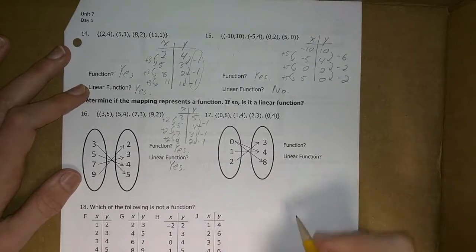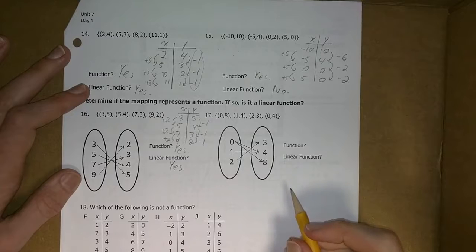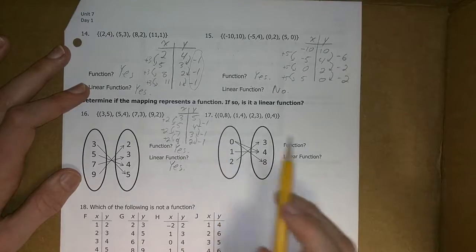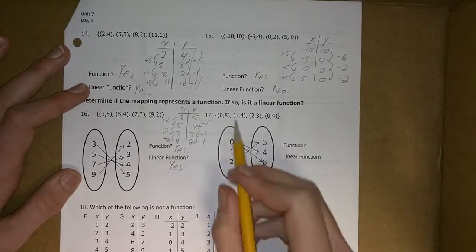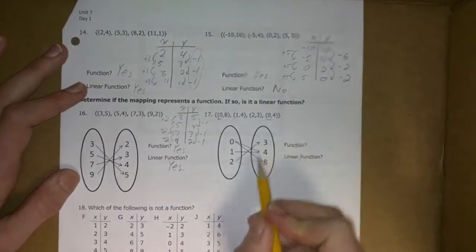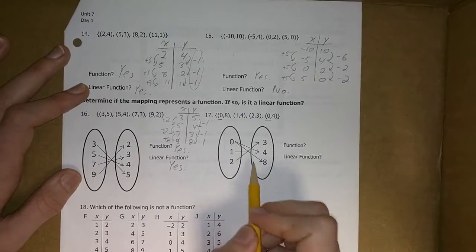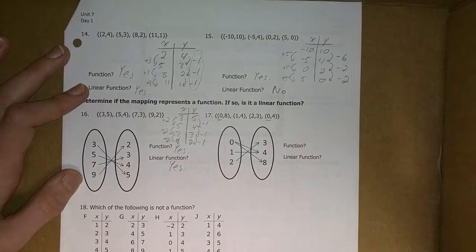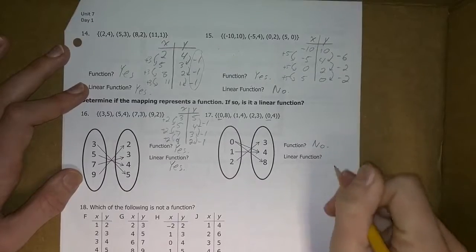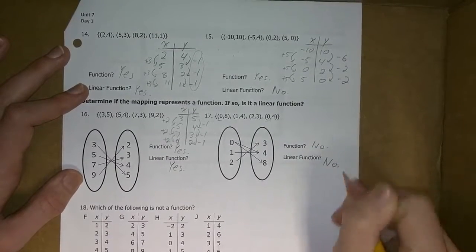All right, next, number 17. I'm actually not going to have to make a table for this one because, first question, is it a function? It's not. So what tells us that it's not a function? Well, you can look at it 2 different ways. If you look up here, it looks like the x repeats. And if you look down here, this guy is shooting 2 arrows. As I said a while back, that is a problem. Everybody should shoot one arrow. Every x has 1 y. So this one is not a function. So there's no way that it can be a linear function.